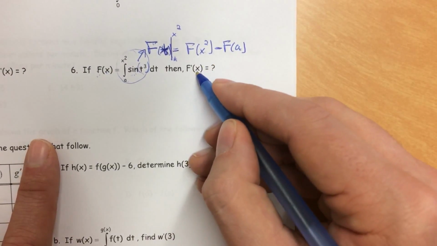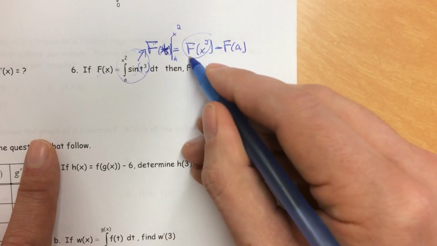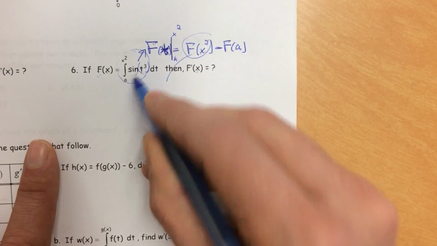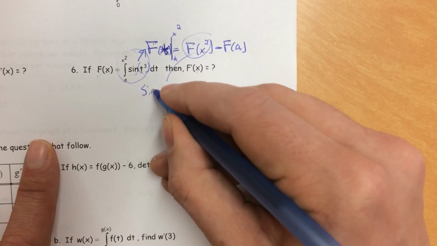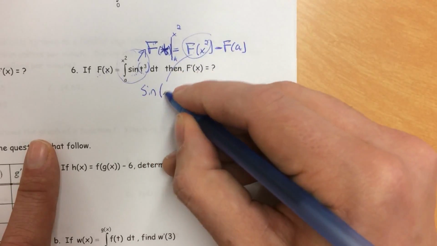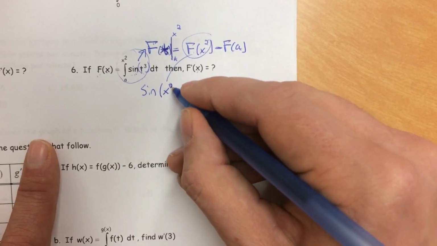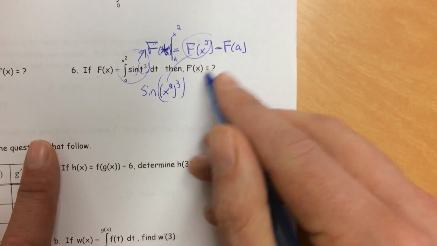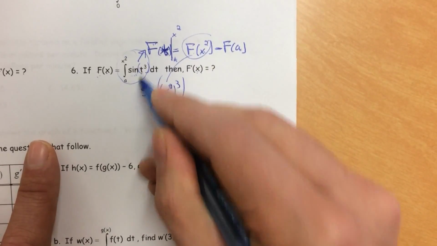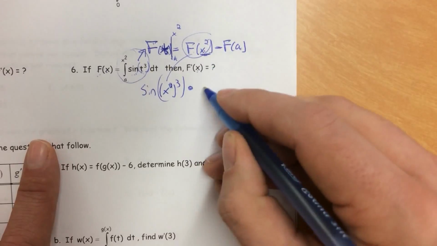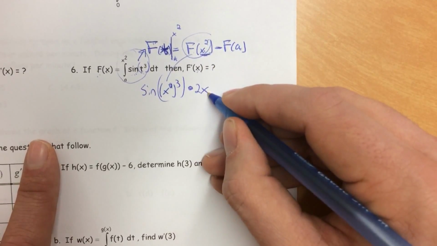So when we take the derivative, we're going to be taking the derivative of the antiderivative of this, so we'll get right back to this. This is going to be sine of x squared, sine of t, yeah, sine of x squared cubed, because x squared is going to be there where t is, times, by the chain rule, times the derivative of x squared, which is 2x.